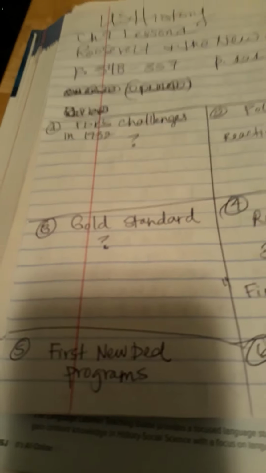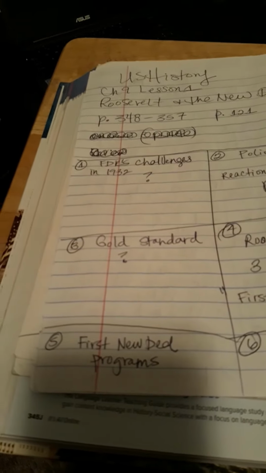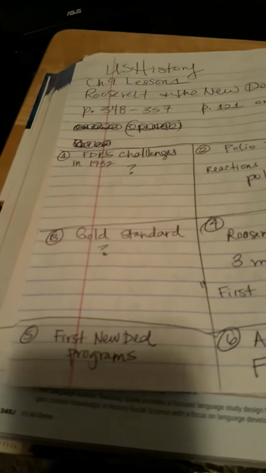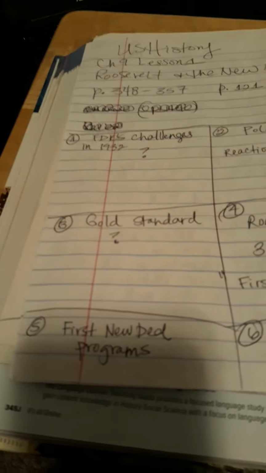Number 3, why were people concerned about going off the gold standard? You're going to have to do some background research and find out what is the gold standard and why did the U.S. go off of it and why were people worried?